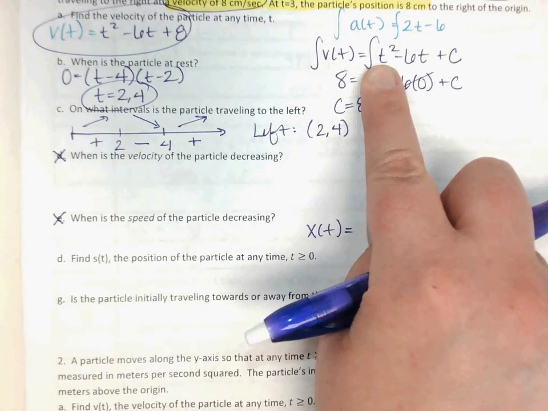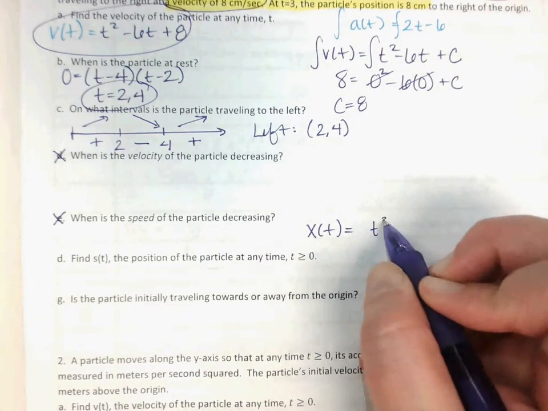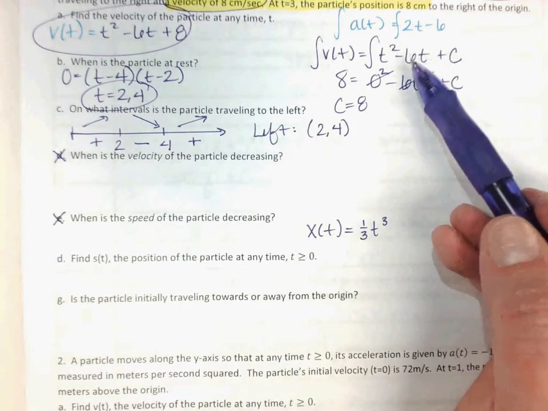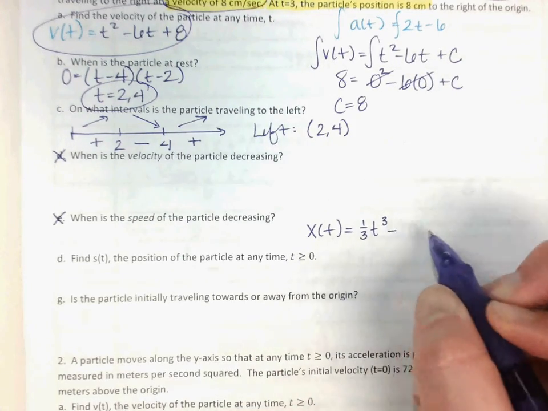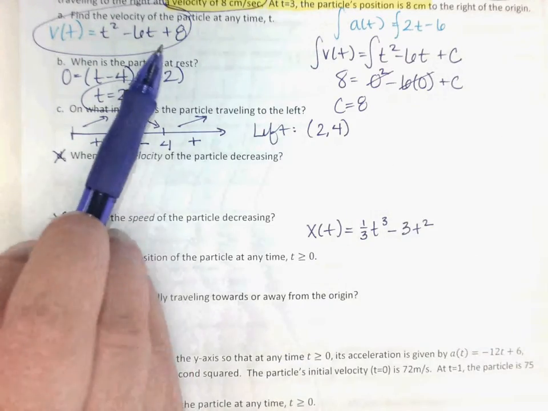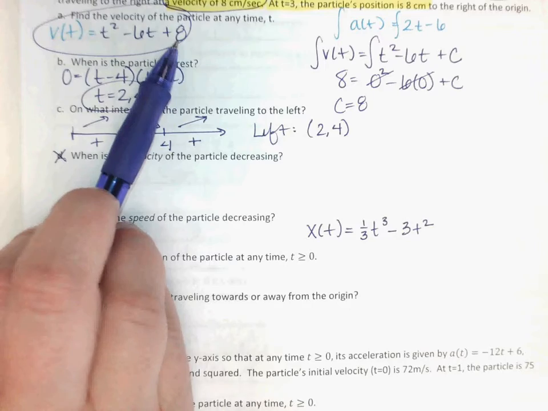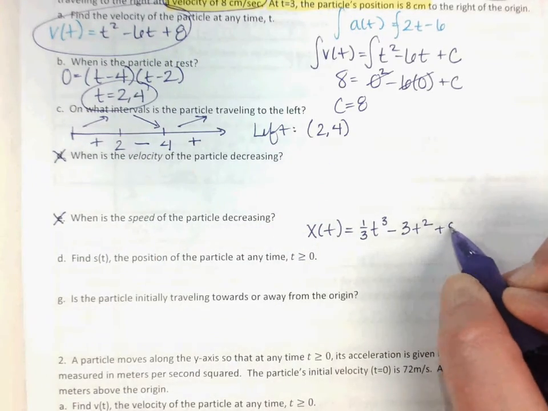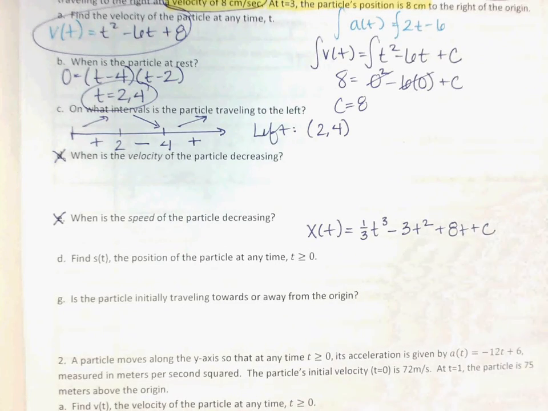And then what's the antiderivative of t squared? Yeah, t cubed, and then I have to put a 1/3 in front, right? Okay, then what about my 6t? What's the antiderivative of that? 3t squared. And then what about my plus, oops, it was an 8. What's the antiderivative of 8? 8t plus c.